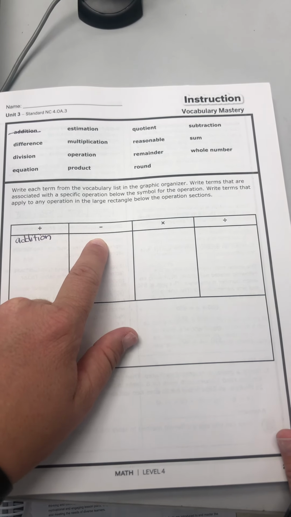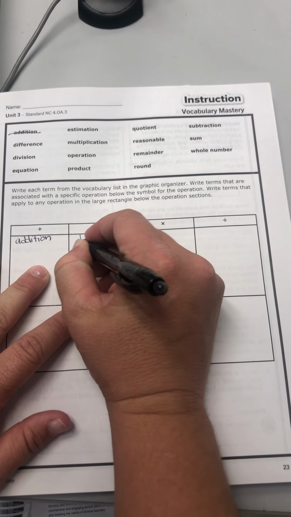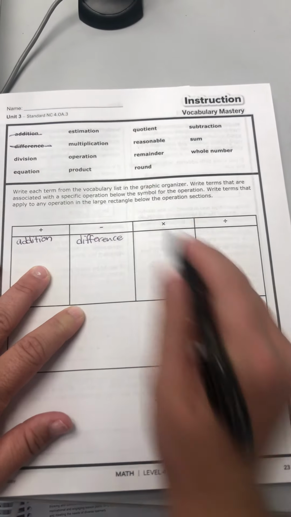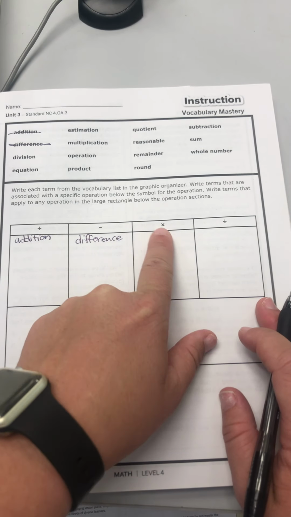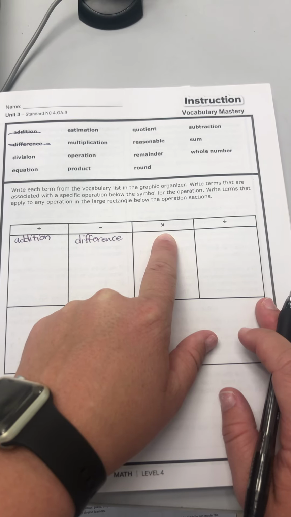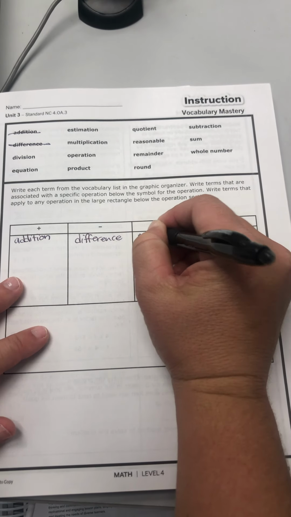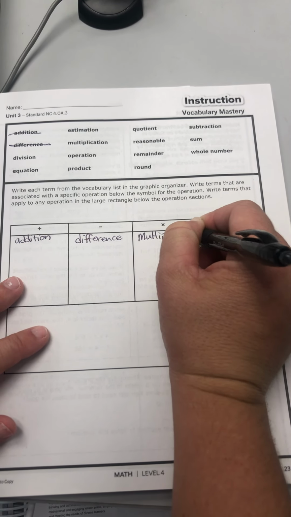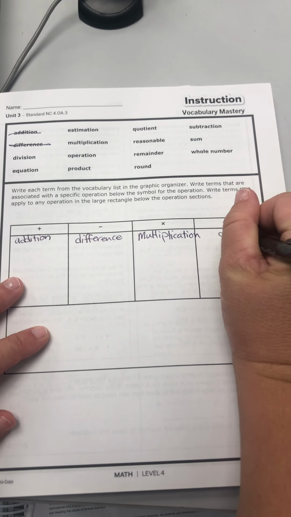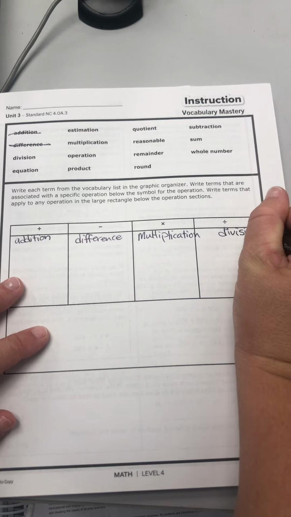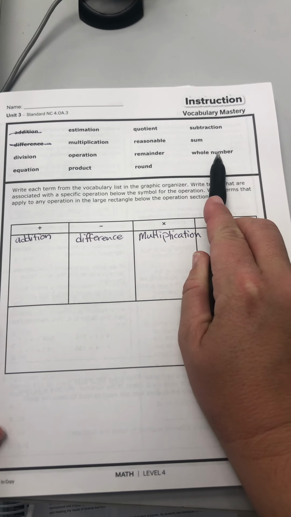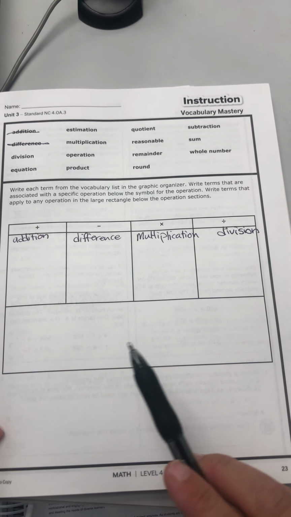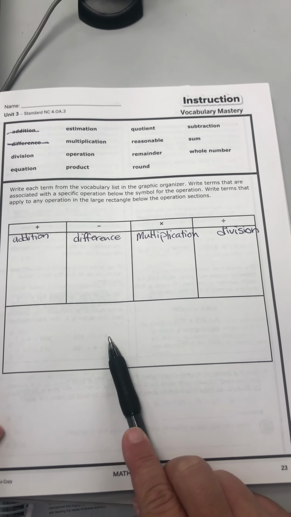What's one that's going to go under here? Difference. Because we know difference means subtract. Cross it out. What about here? Look at this sign. Oh, multiplication. And then the next one, division. So now, what do I do with the words like whole number, operation, estimation? Where am I putting those? In the big box below.